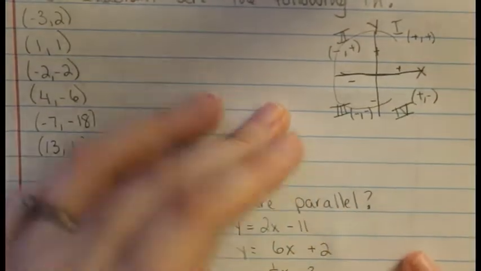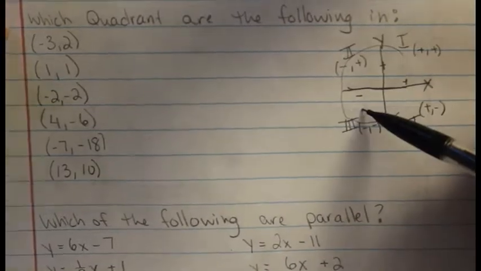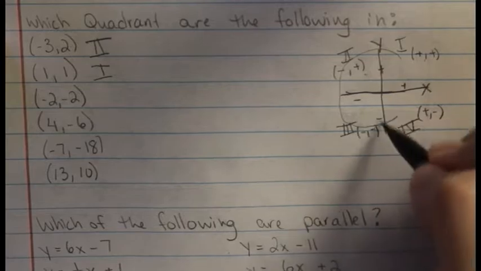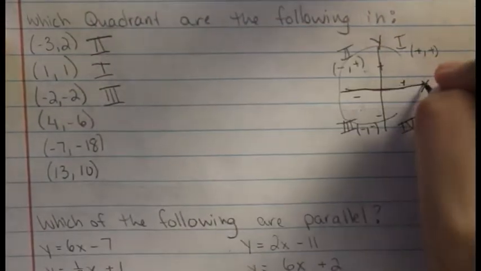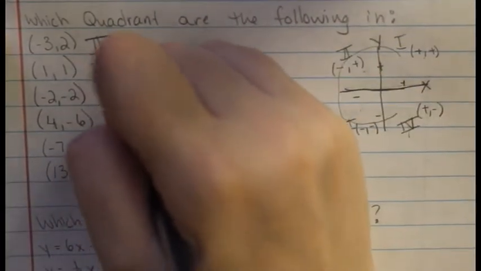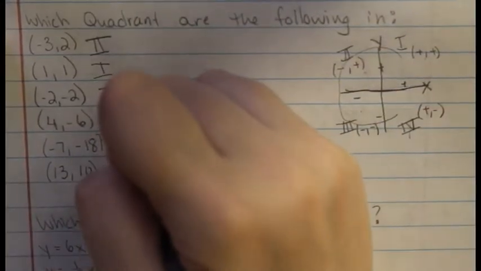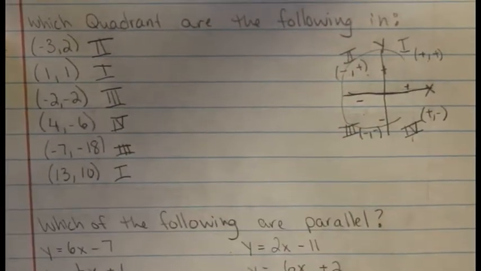From here we can say its x value is negative, so it's going to be one of these two, and its y value is positive, so that's going to be quadrant 2. Both are positive, that's quadrant 1. Both are negative, so we've got a negative and a negative. It's located in quadrant 3. Then we've got a positive and a negative, so that's quadrant 4. Again, both are negative, that's in quadrant 3. And then here both are positive. That's my favorite one because it's quadrant 1.